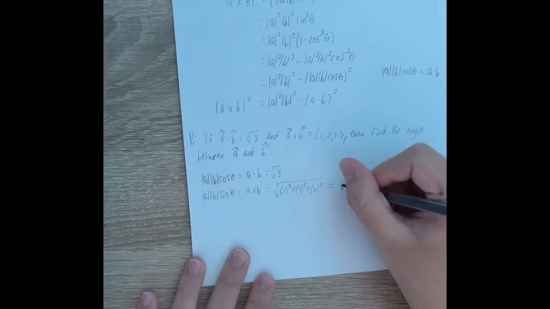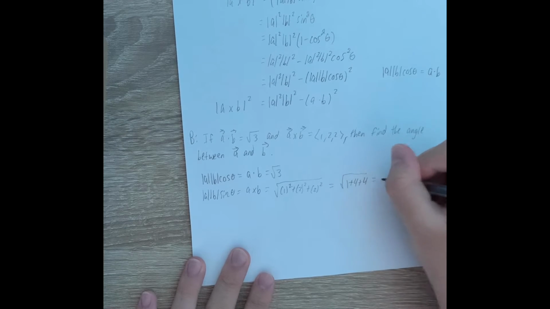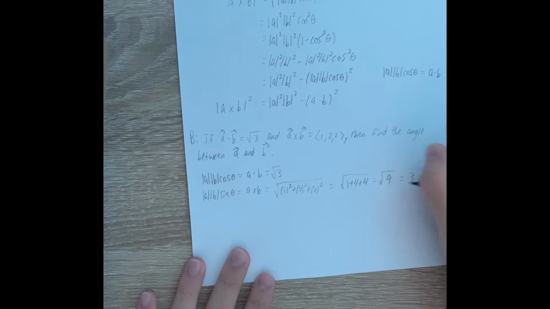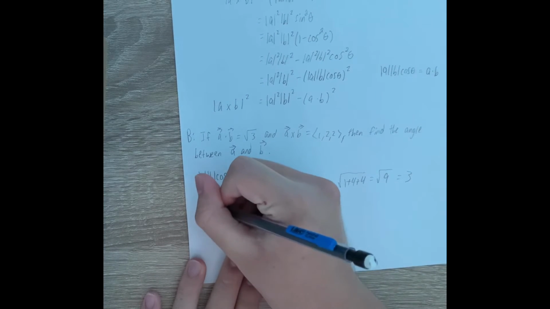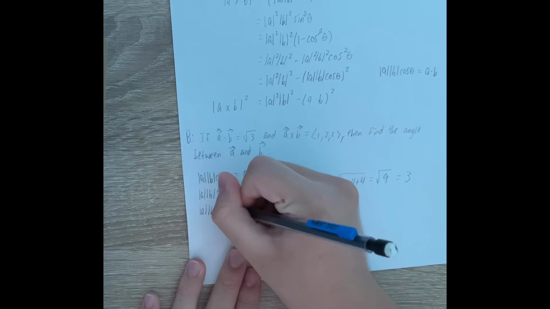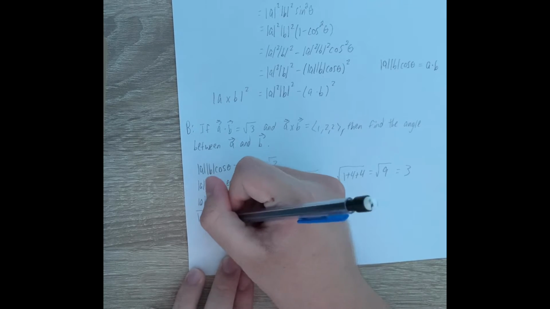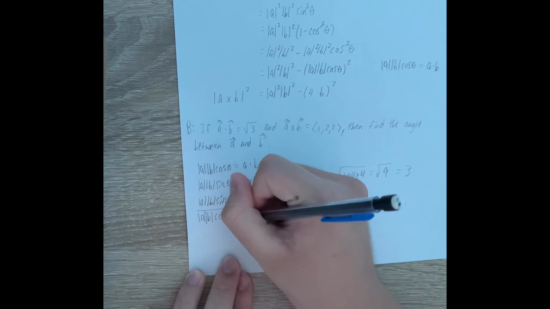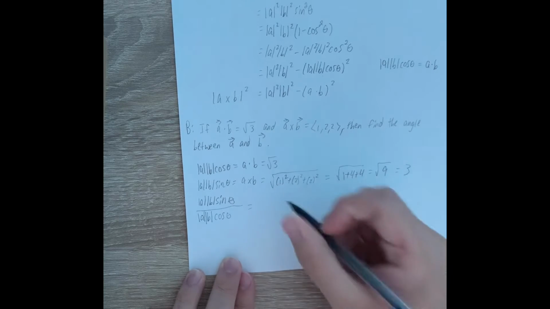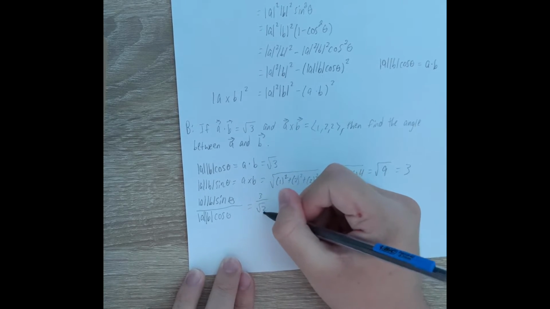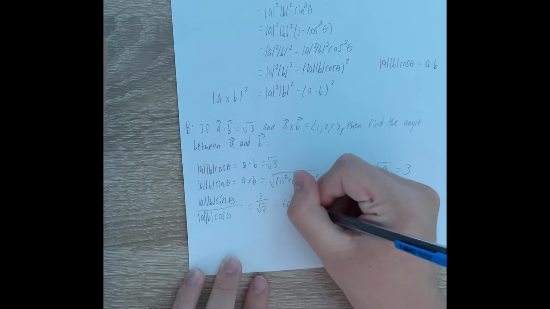And this becomes the square root of 1 plus 4 plus 4, or the square root of 9, which is equal to 3. And if we divide these, if we do magnitude of A times the magnitude of B sine theta divided by magnitude of A times the magnitude of B cosine theta, we'd get this 3 divided by root 3, and these cancel out, and sine theta over cosine theta is tangent theta.